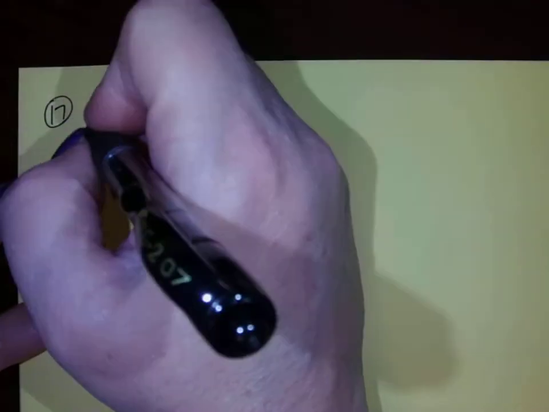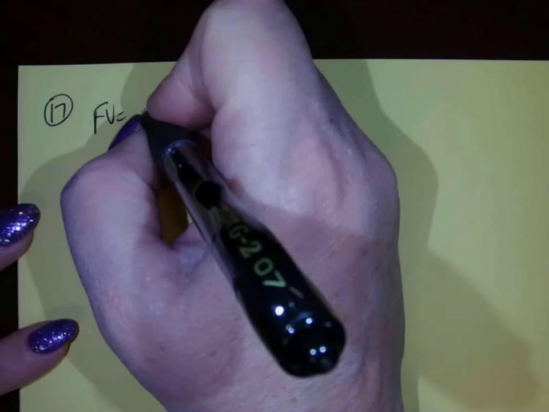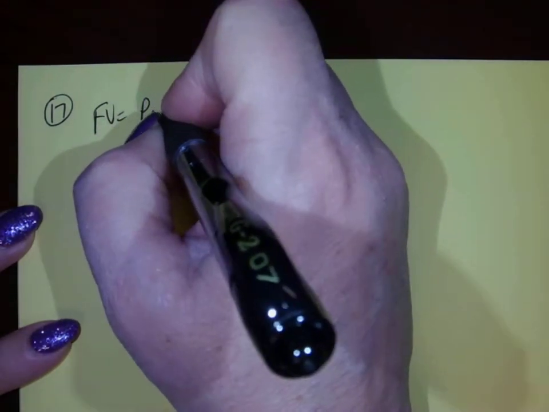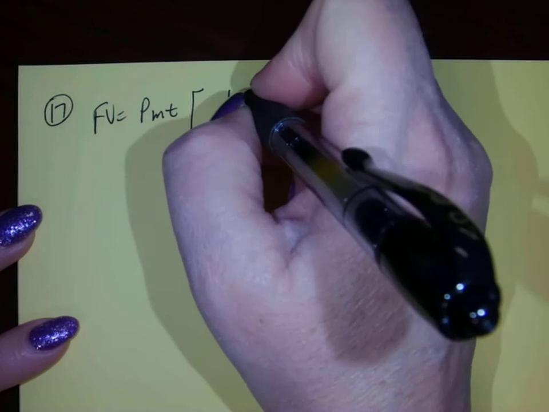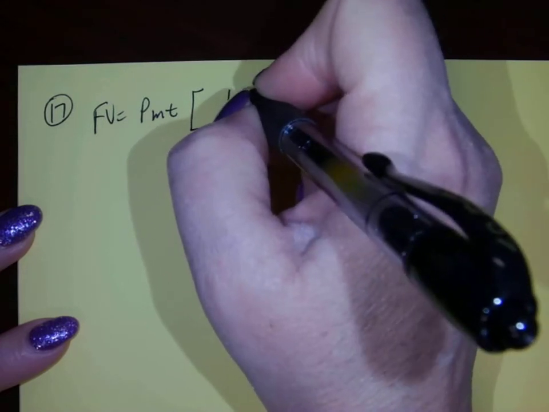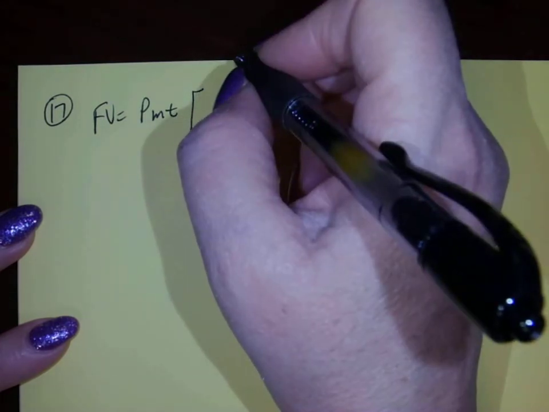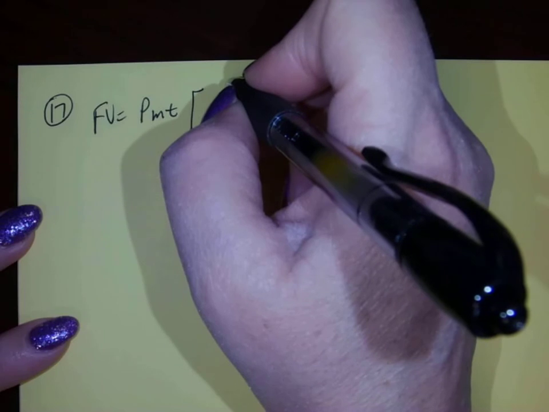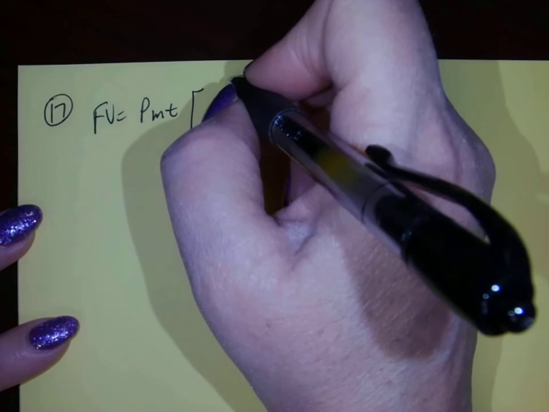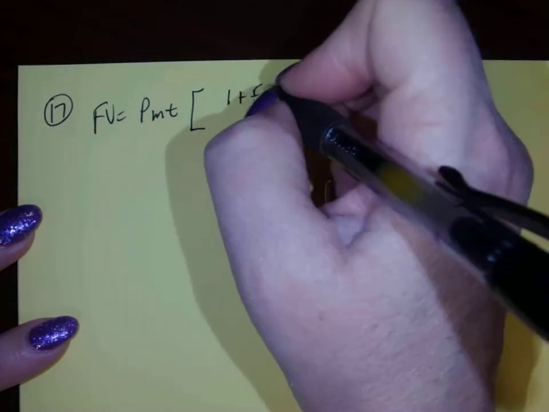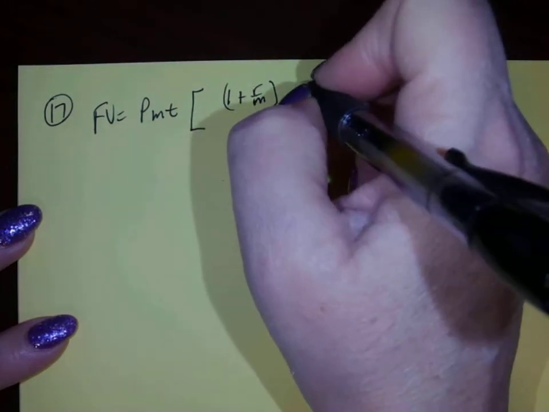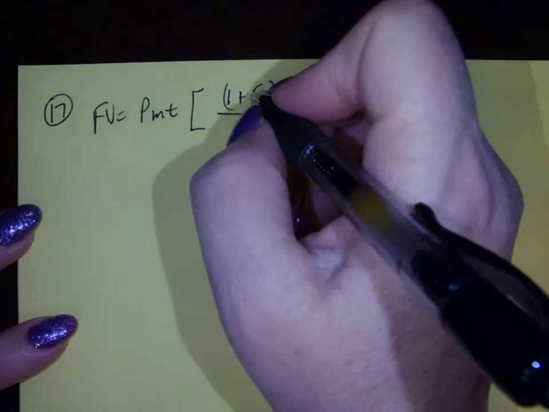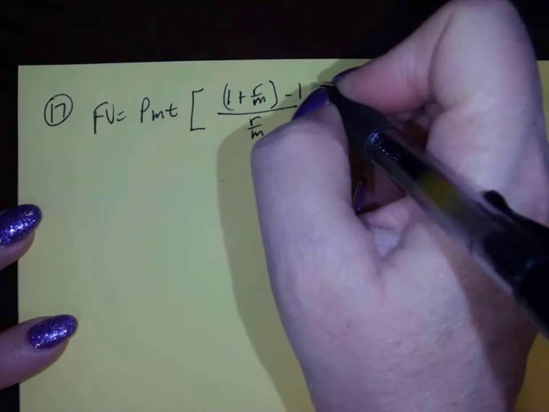So for number 17, our future value formula is the payment multiplied by 1 plus r over m, sorry, r over m, minus 1, divided by r over m.